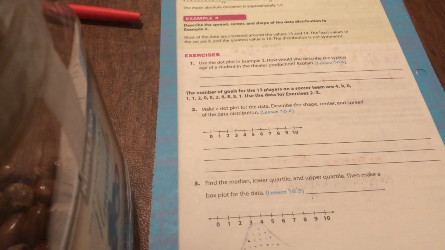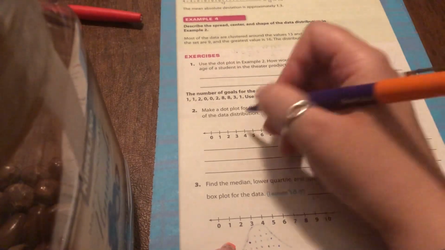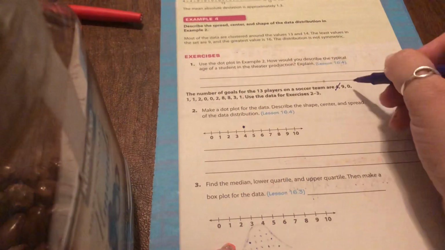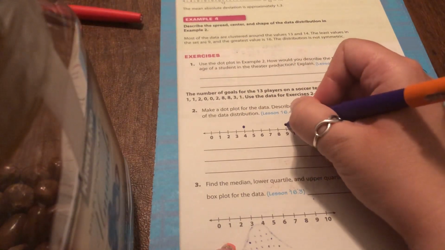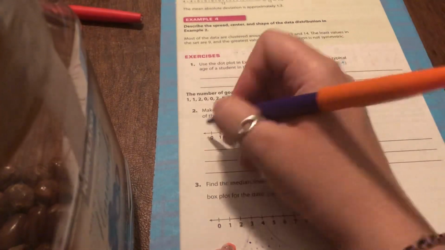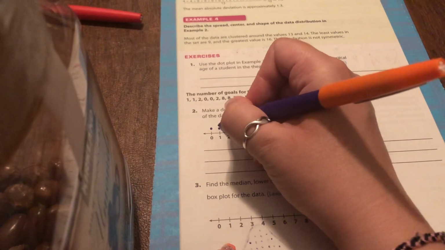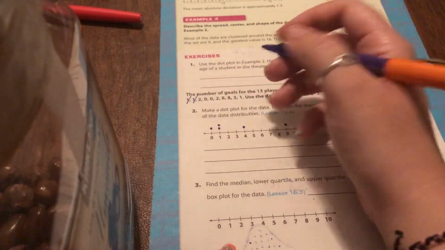So the first thing it says is please make a dot plot for the data. Describe the shape, center, and spread of the data distribution. So I'm going to go ahead and at 4, I'm going to put a dot. 9, put a dot. And kind of make it the same size as this one and in line with it. 0, 1 happens twice, so I'm going to put one dot on top of itself.